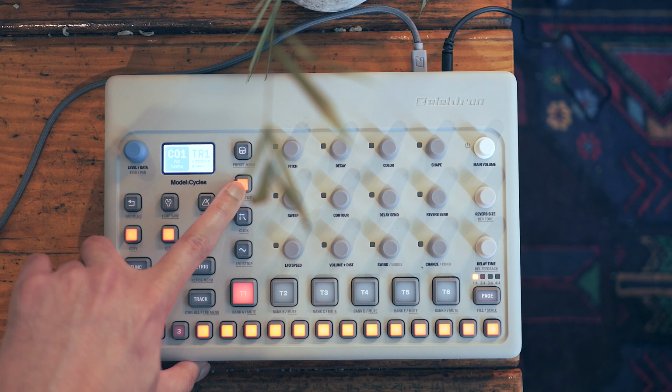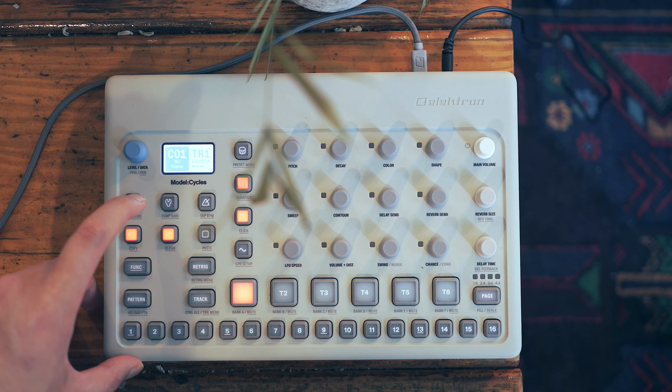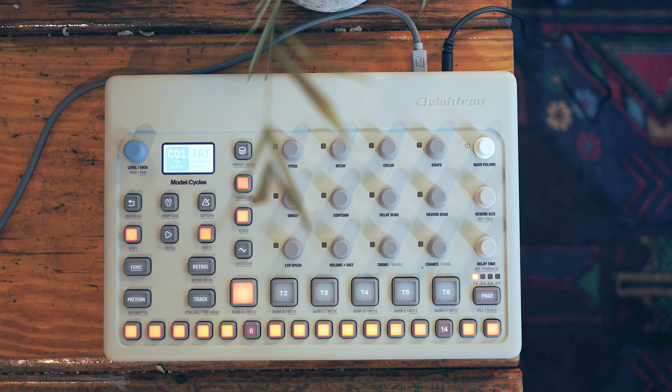So that's a pretty complex pattern we have created just using one track. And there are 5 other tracks available on this one pattern. So imagine the possibilities. I hope that was helpful. Stay tuned for more tutorials.